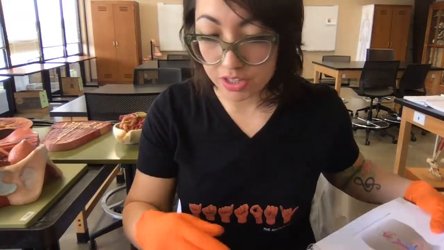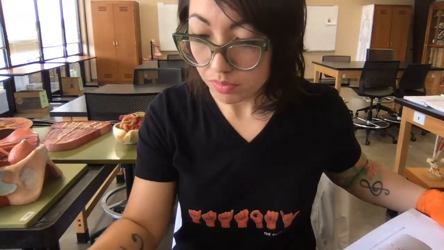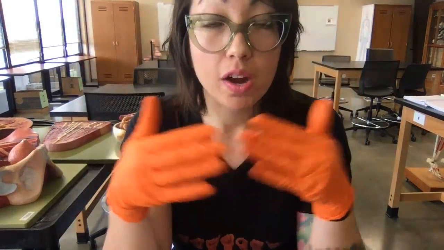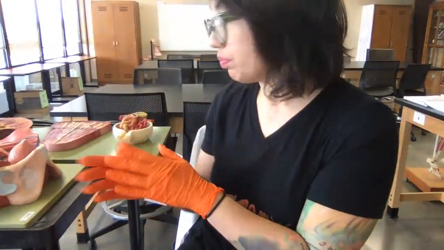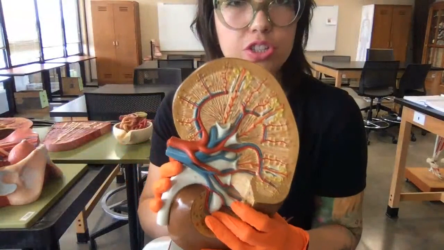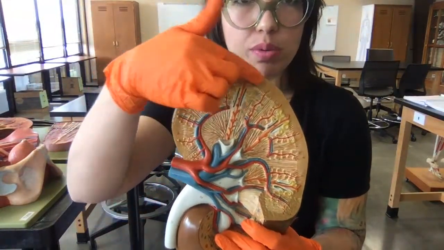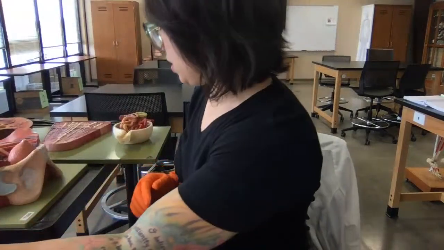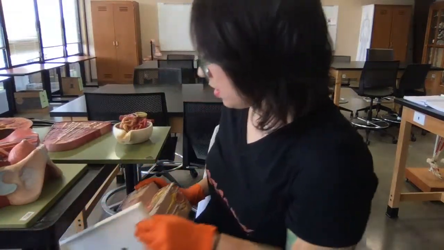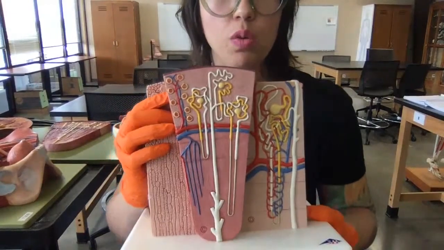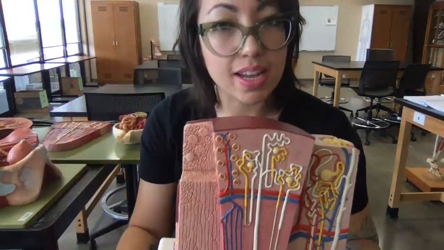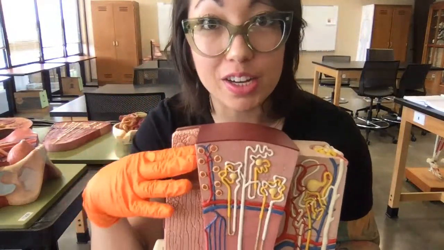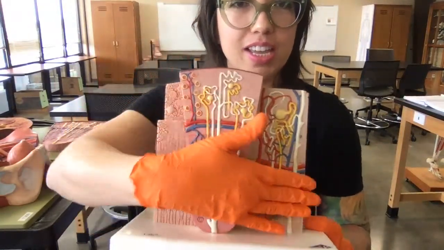Okay, so now what I'd like to do is let's zoom back in to the cortex, and we're going to see where blood flow and urine formation meets up in the kidney. So again, just using this model very quickly, we are returning to the cortex. This always takes a second just to refamiliarize yourself when you're looking at a new study aid. So here's the cortex, here's the medulla.